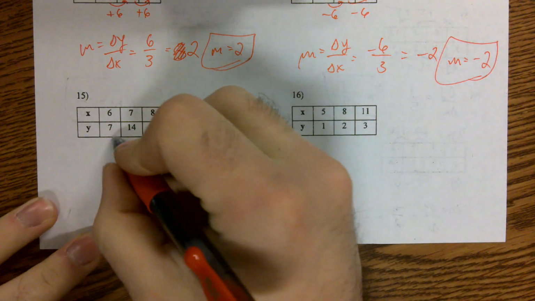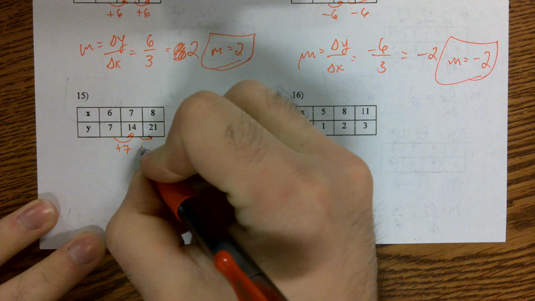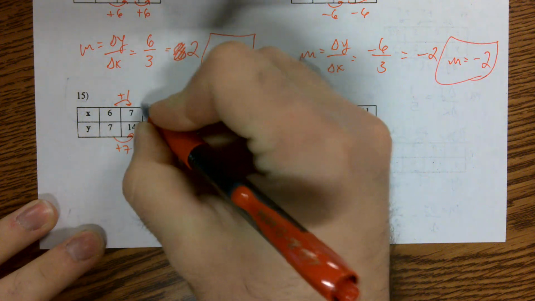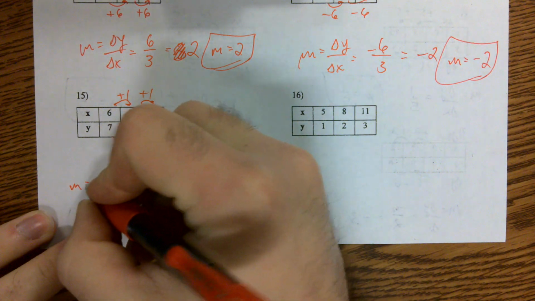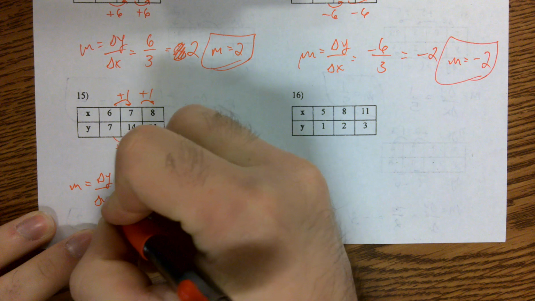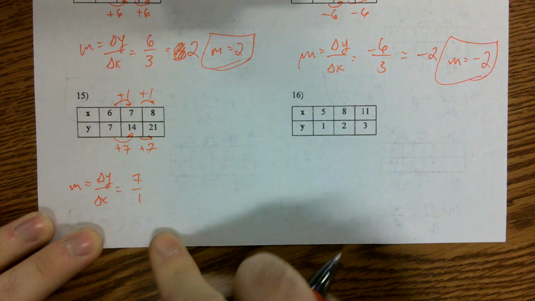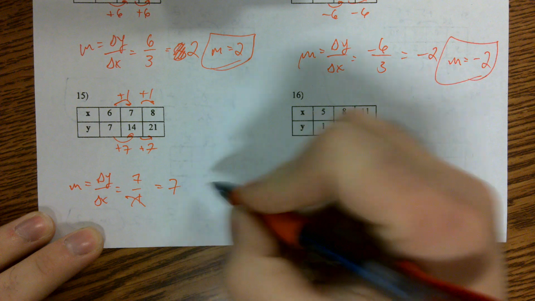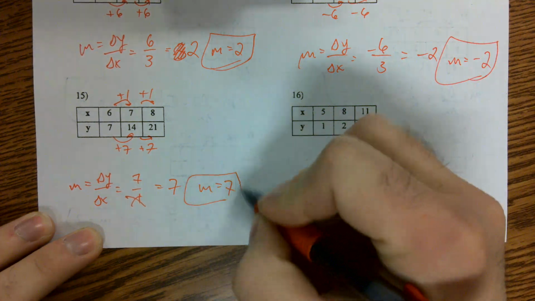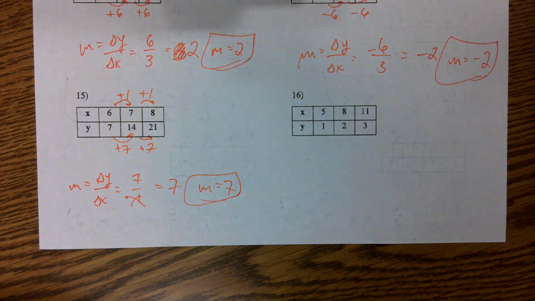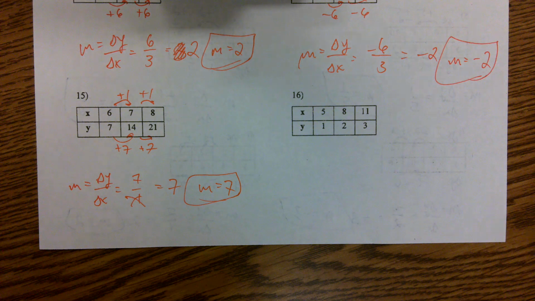Number 15, I'm adding 7 on the bottom, adding 1 on the top. So I'll flip them around so the top goes to the bottom and the bottom goes to the top. 7 over 1. Now that my 1's on the bottom, I can get rid of it. And my slope is 7. This is going to be a very, very steep line if we were to plot those points and graph it.